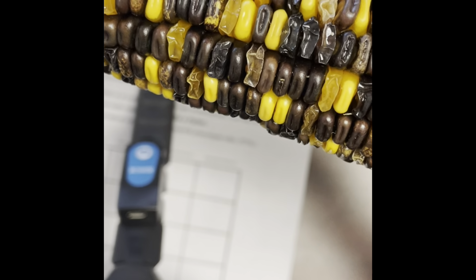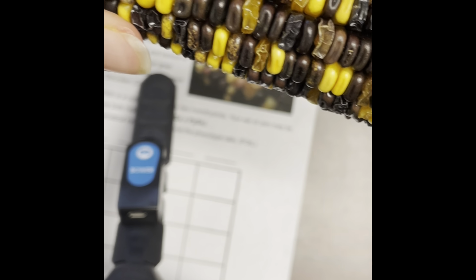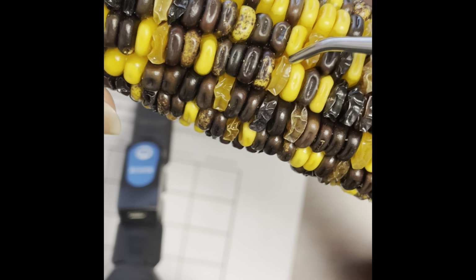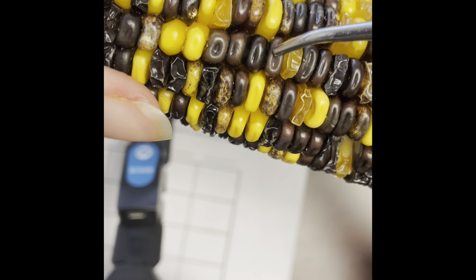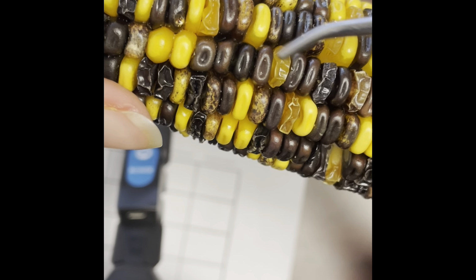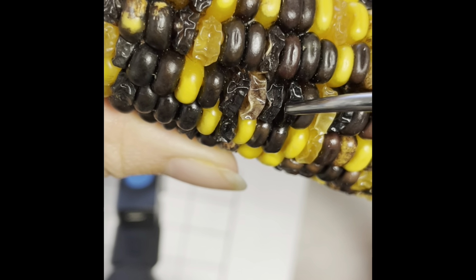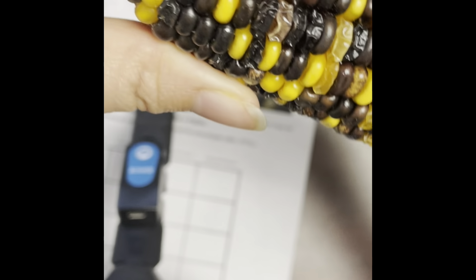So we see how some of them are round and yellow, this really bright yellow color. Some of them are wrinkly and yellow. Some of them are round and purple, and some of them are wrinkly and purple, like over here. There's 2 of them right there. We're going to count all of these.